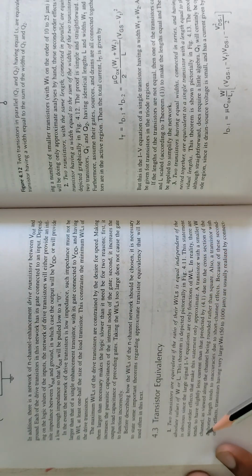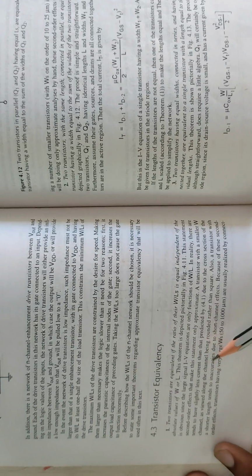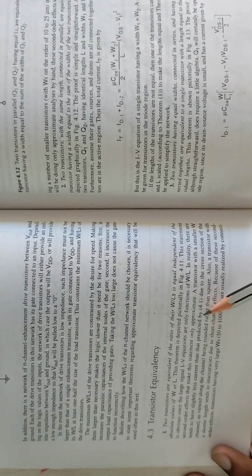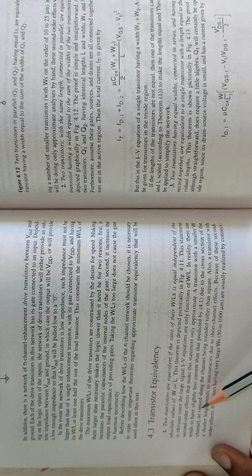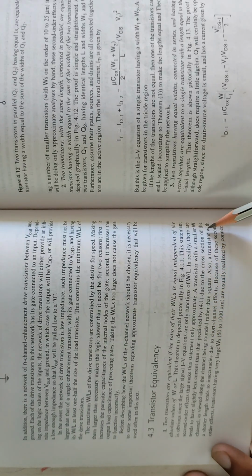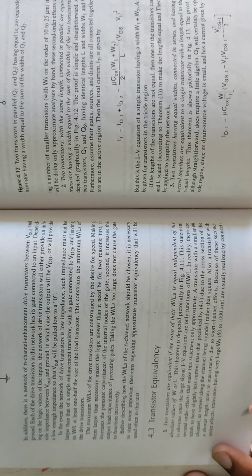In reality, there are second order effects that make this statement only approximate. A transistor with a smaller W tends to have slightly less current than that predicted by the equation, due to the cross section of the channel, as viewed along the channel, being rounded rather than square. Also, a transistor with a shorter length tends to have inaccuracies due to short channel effects.